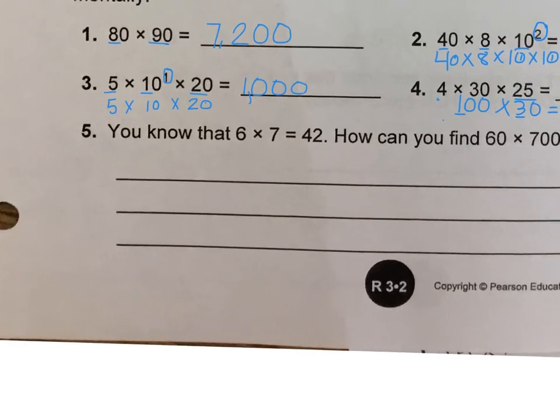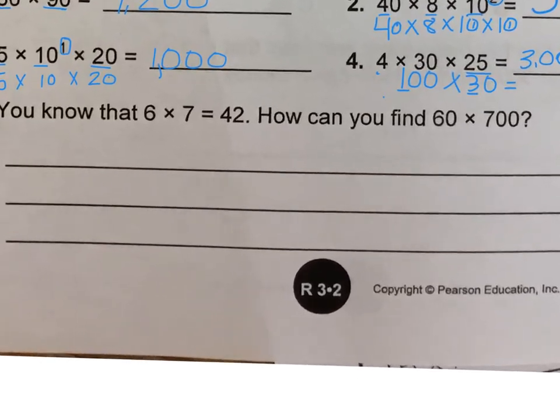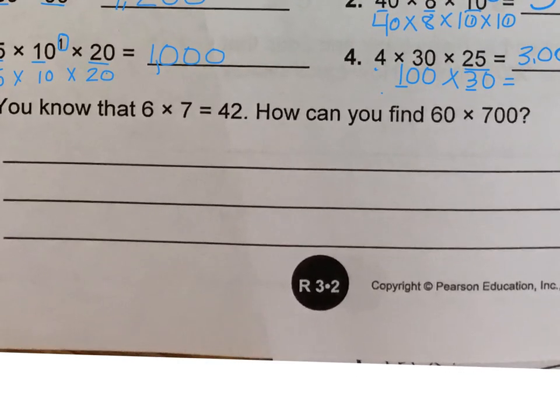Okay, so now that we've got that fixed, let's look down here. We have 6 times 7 equals 42. How can you find 60 times 700? Somebody tell me. All right, Jackie, your hand went up first. She said that she would say 6 times 7 and get 42.